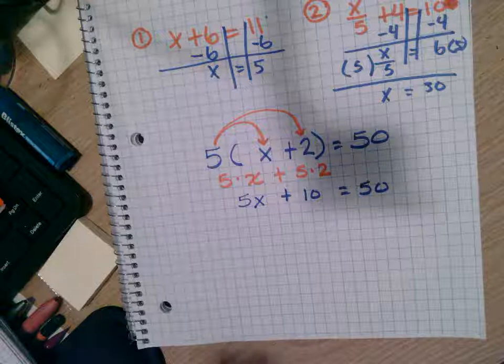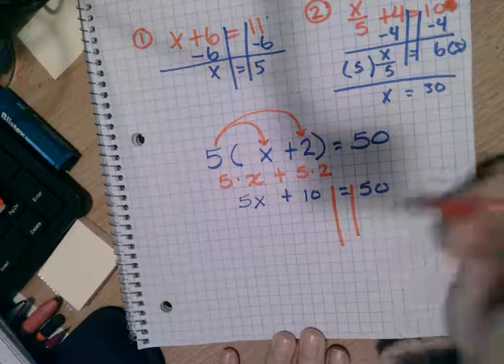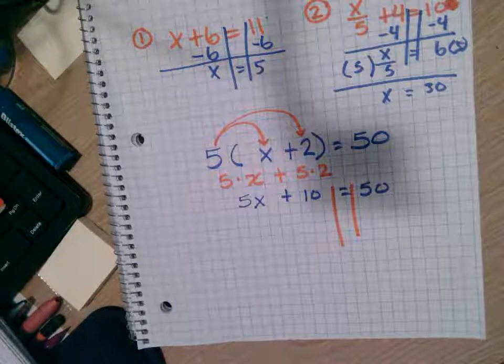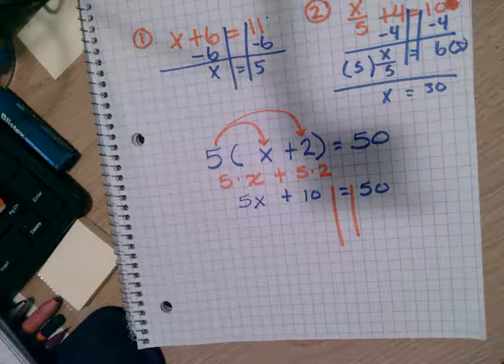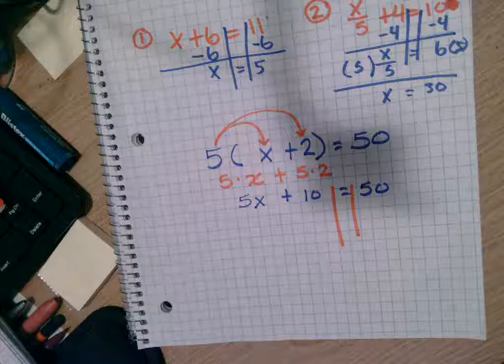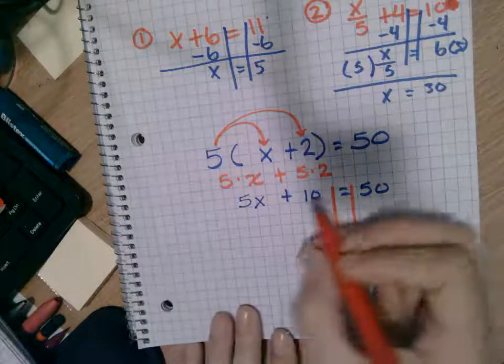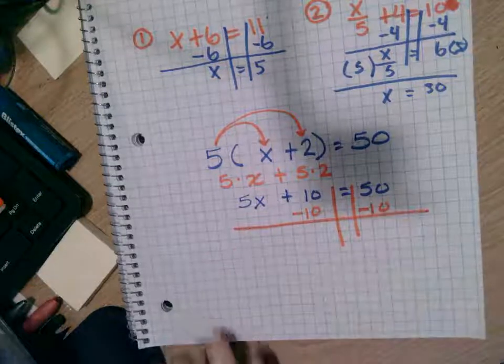Go one step further. So we're going to draw our bars. Now, which number are we going to move first? Are we going to move the 5 or the 10? 10. Very good. It's the number that's furthest away. So we're going to do minus 10 on both sides.